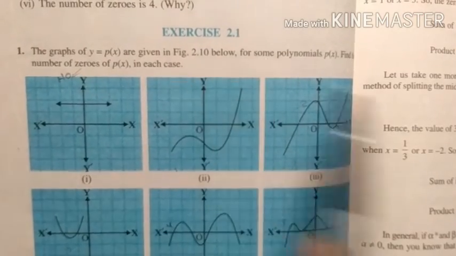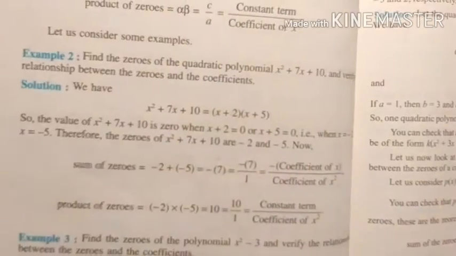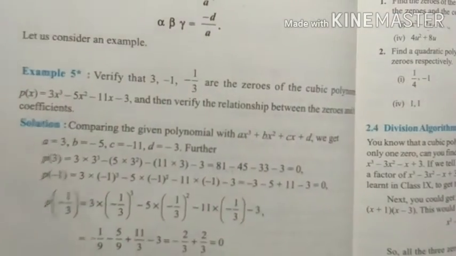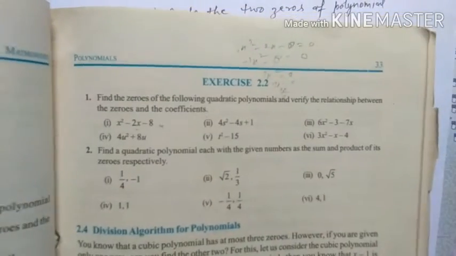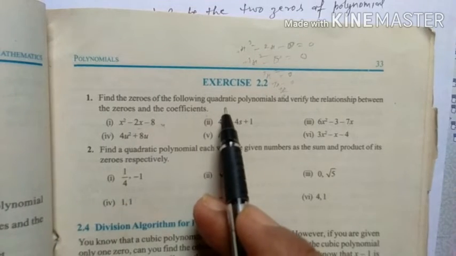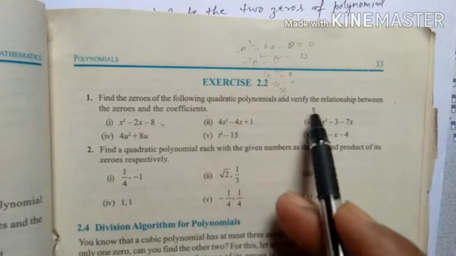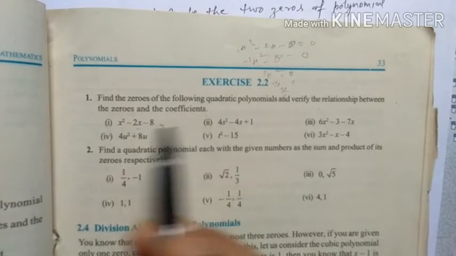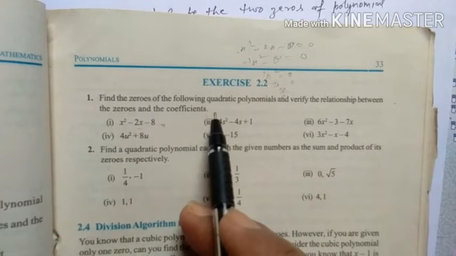This is exercise 2.1. Now we will study exercise 2.2. The first question is: find the zeros of the following quadratic polynomials and verify the relationship between the zeros and the coefficients.